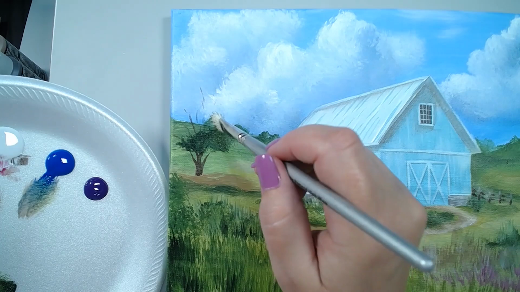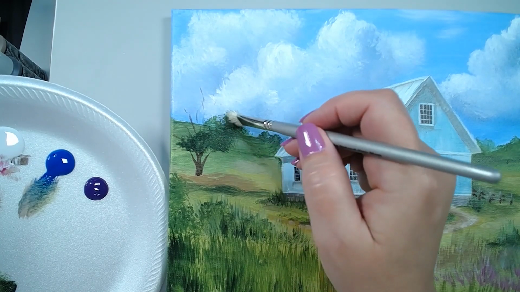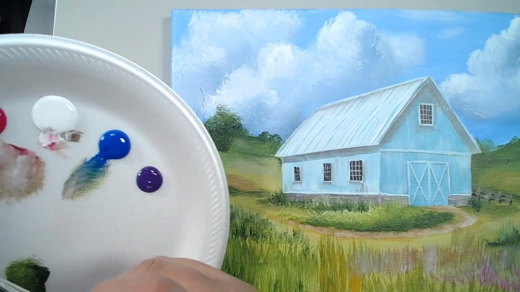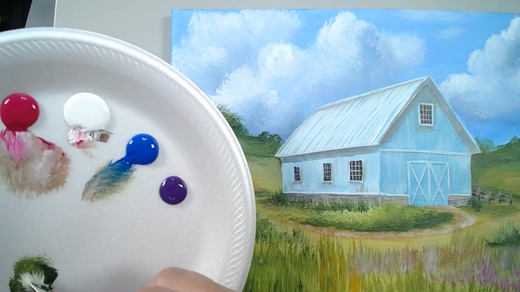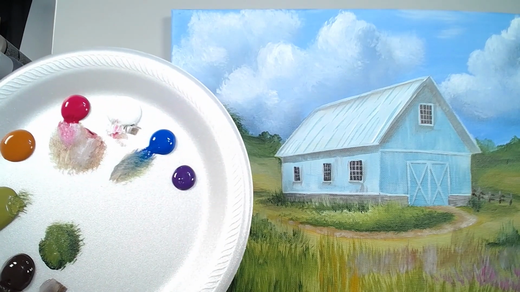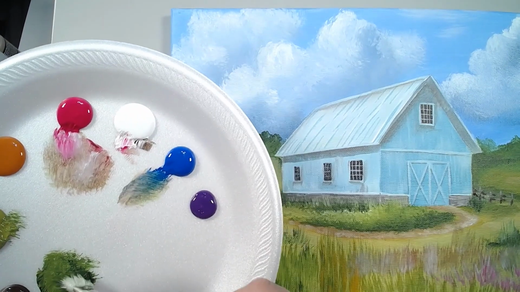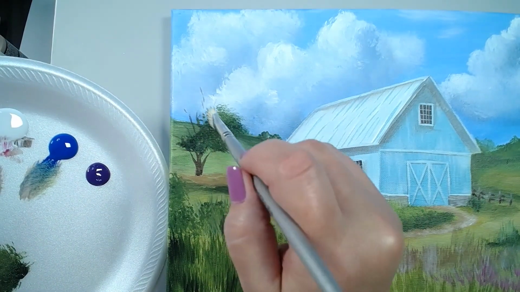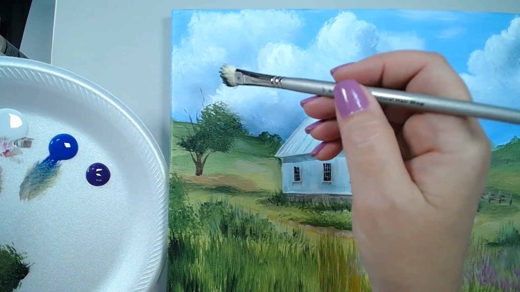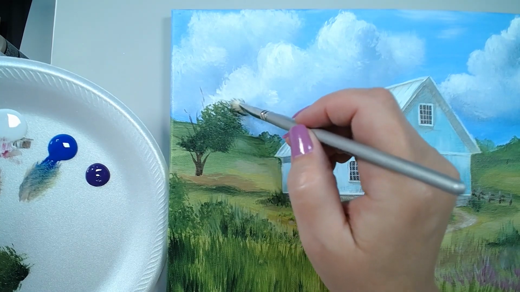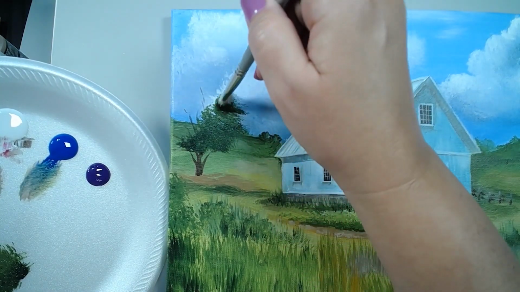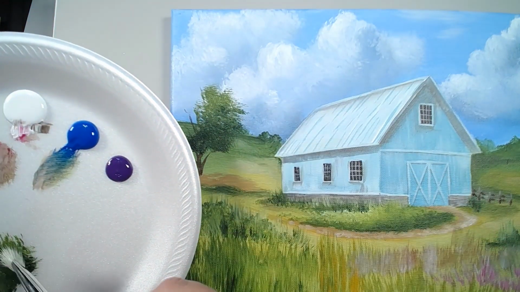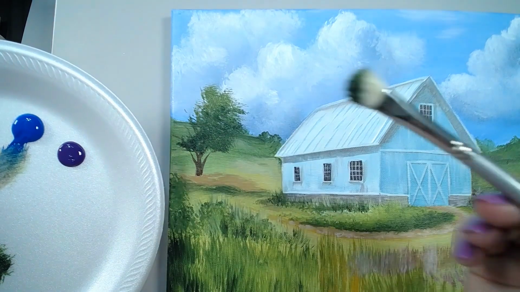Okay, so we're hitting just on the bristles, tapping like you would a scruffy brush. And we'll get a little more of that sap here too. So sap and alfalfa combined. And we'll kind of fill in that right 2/3 of the tree.